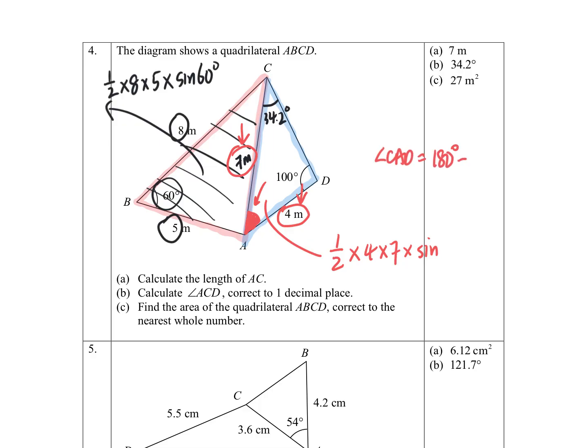Just use 180 minus 34.2 something. Okay, use the more accurate one. Minus the 100. So that is like a 46.8. Okay, so you add the 2 pieces up, then correct your final answer to the nearest whole number. You should be able to get 27. So I think most of you know all this, but because you didn't know the angle, you just left it there. But you already have the other 2, so you can find the third angle.